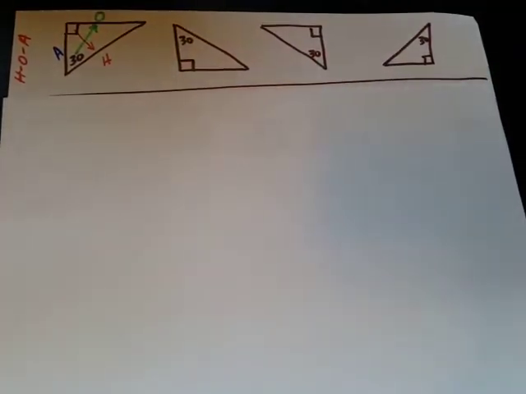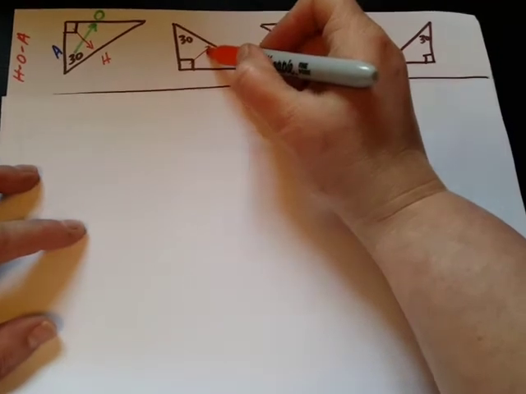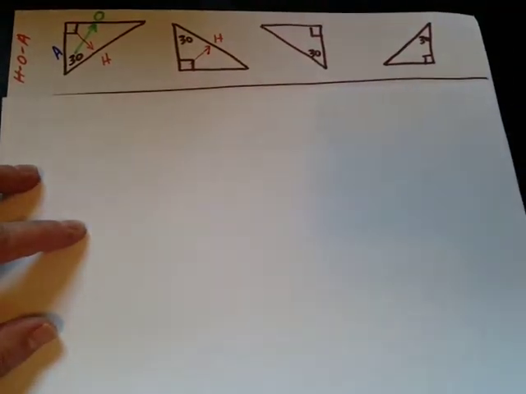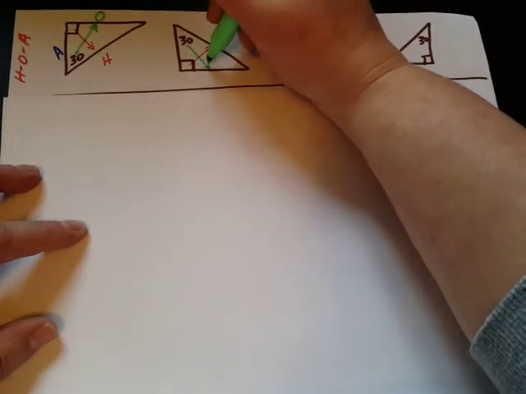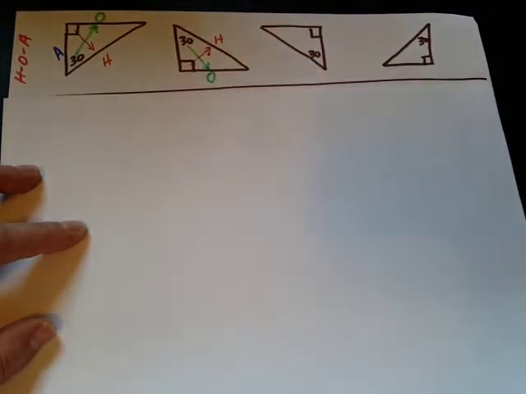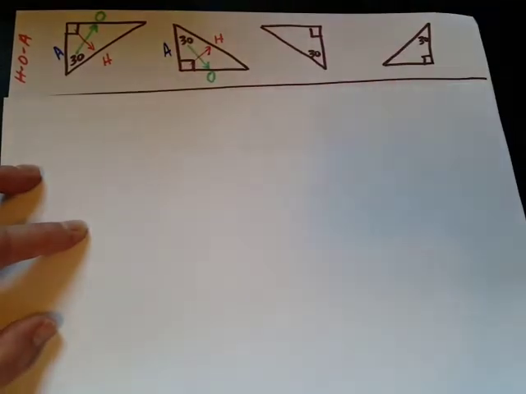So let's do this again for the other triangles. So we'll go from the 90. We'll call that H. We're going to go from the angle and call that O for opposite, because now that's the side opposite the angle. And the side that's left over is A.